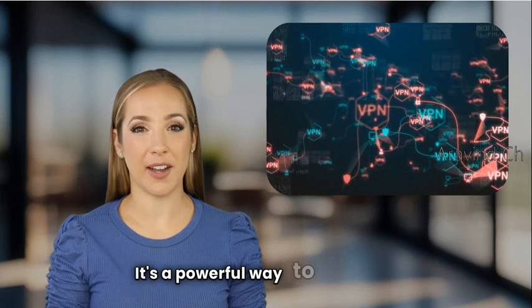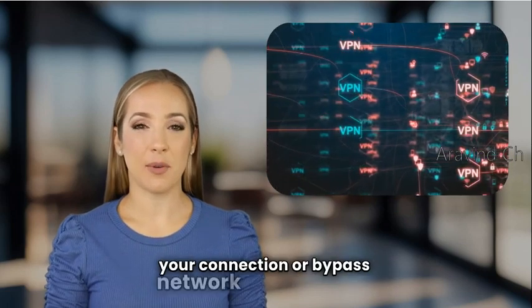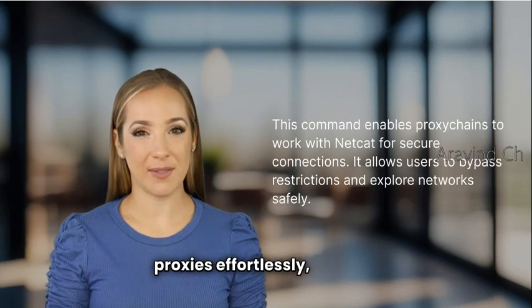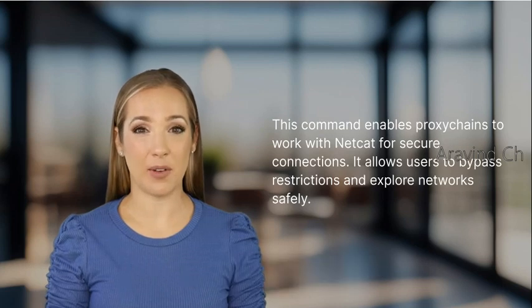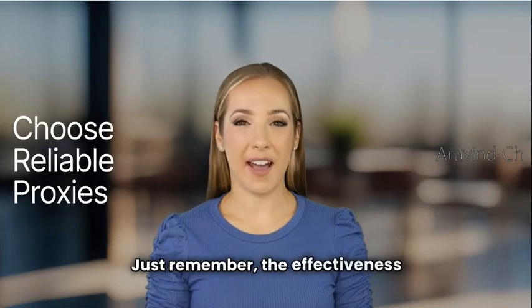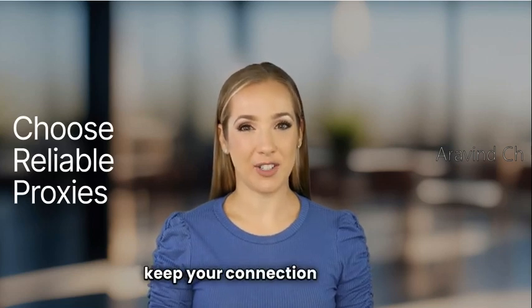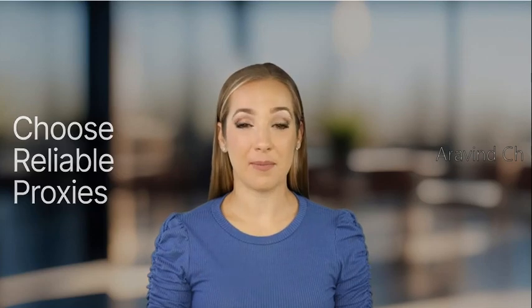It's a powerful way to anonymize your connection or bypass network restrictions. Plus, you can switch between different proxies effortlessly, making your network exploration both flexible and secure. Just remember, the effectiveness of this setup depends on the reliability of your proxies. So, always use wisely and keep your connection smooth. Happy hacking!